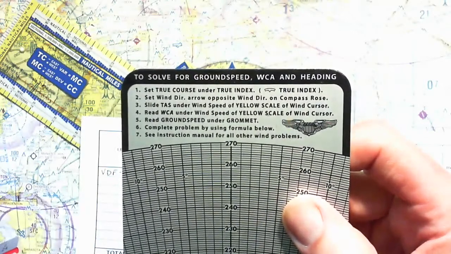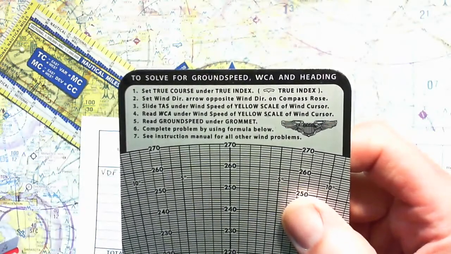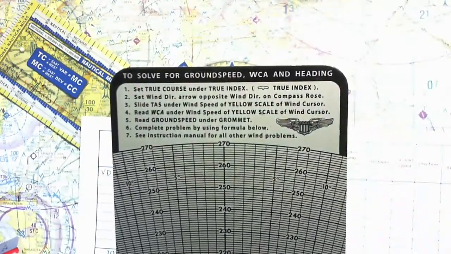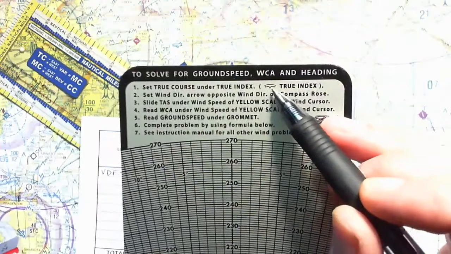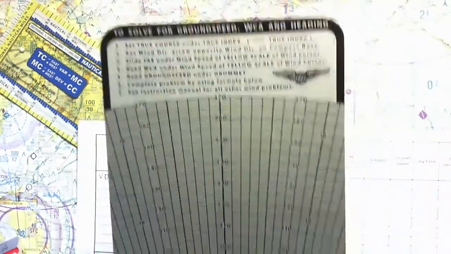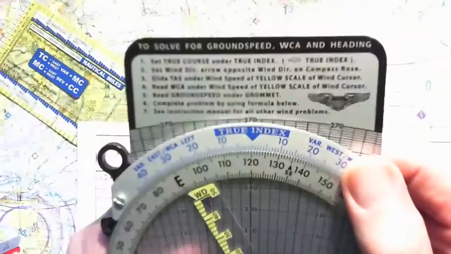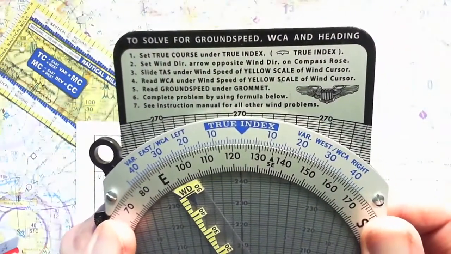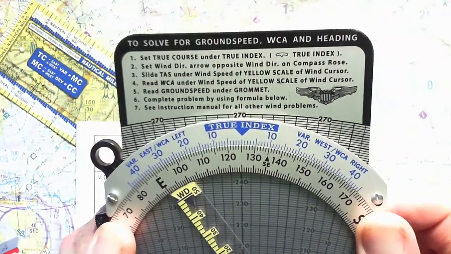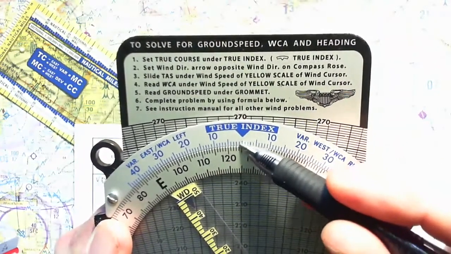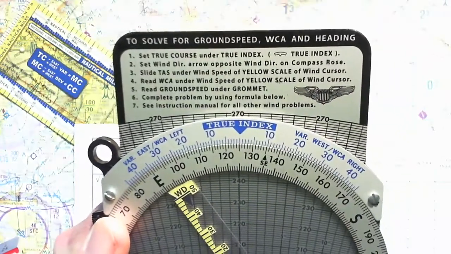So the first instruction says, set the true course, that's my 125, under my true index. And if you're guessing about it, that's the true index mark. So I'm going to bring this up here like that. And so I'm going to put 125 right underneath that true index mark. So 125 is right there. Put it right underneath the true index mark.